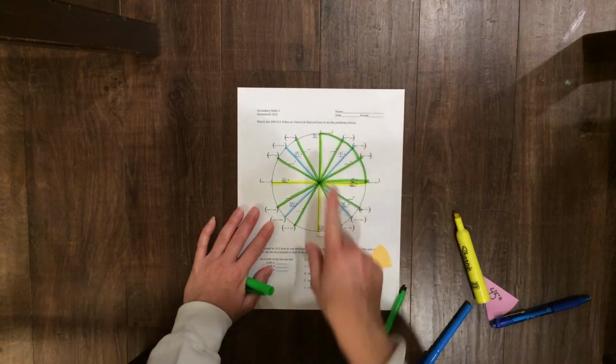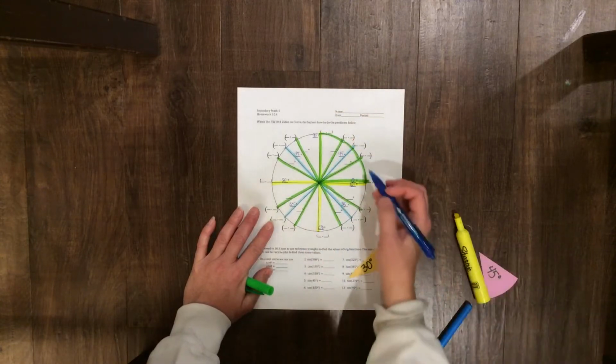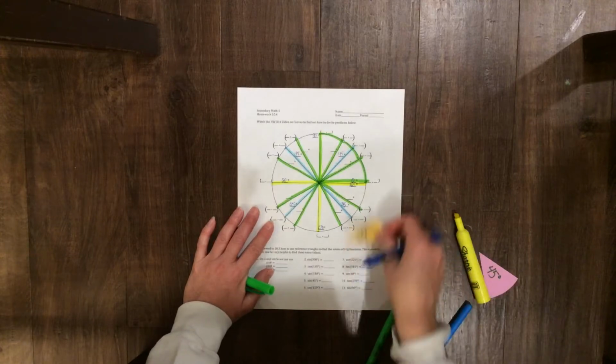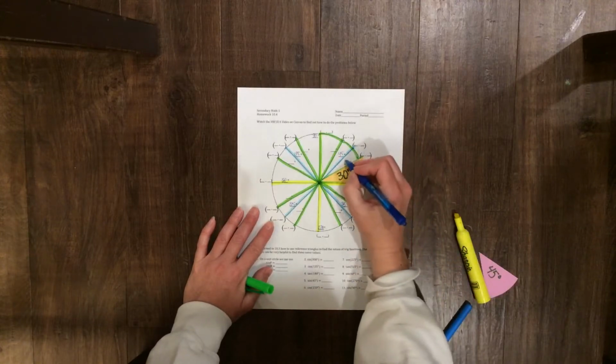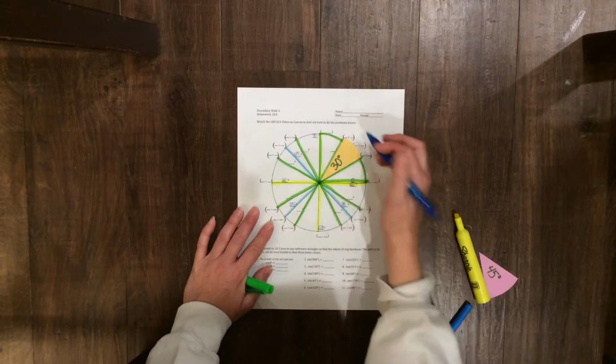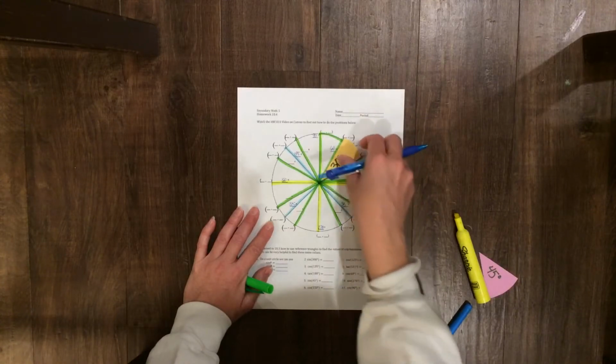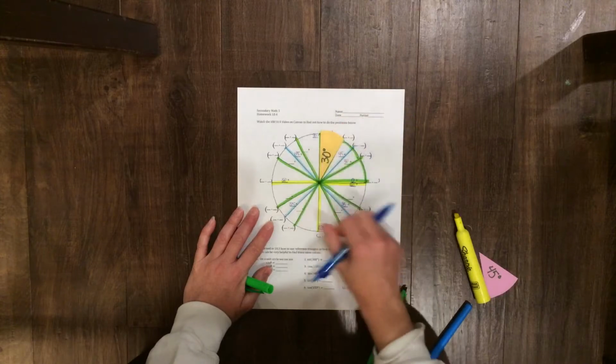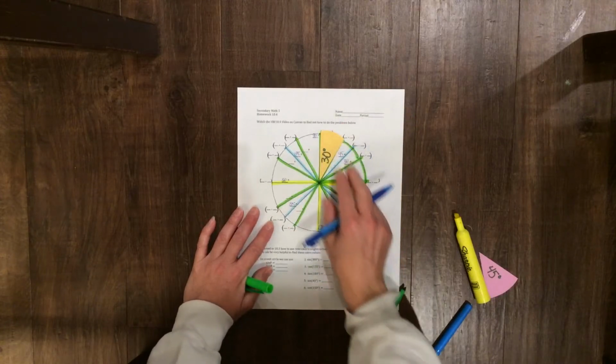And so ignoring the blue lines, we can now fill in the rest by saying from here to here was how much? 30 degrees. Now how much do I add more? Another 30, and now I'm up to 60. Now I add another 30, and I'm up to 90. Do you see how we're doing this?